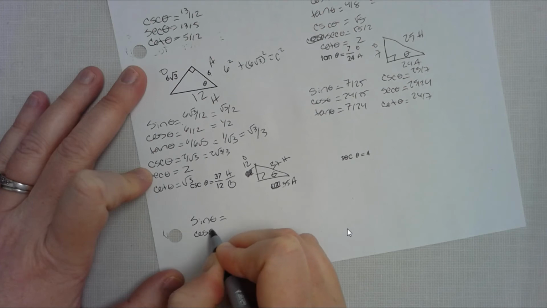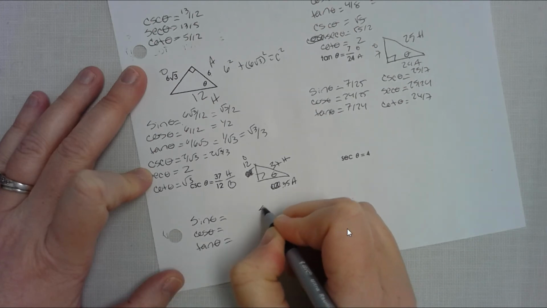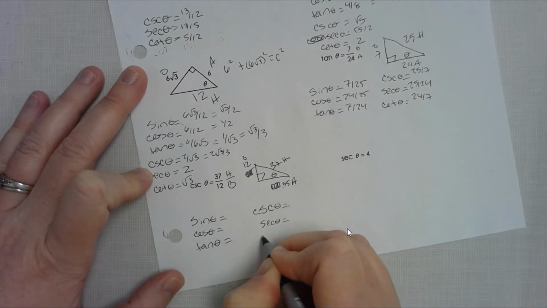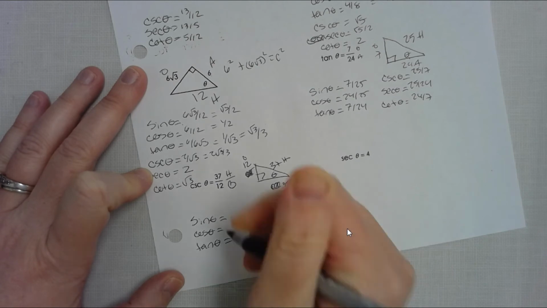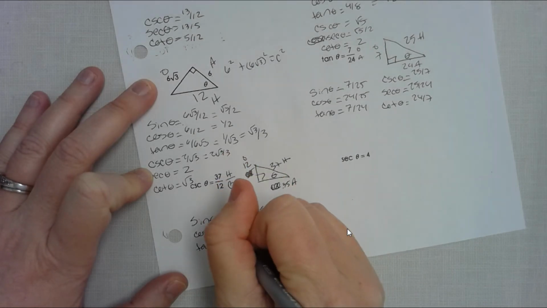Sine, cosine, tangent. So sine's going to give me 12 over 37, cosine 35 over 37, and tangent 12 over 35.